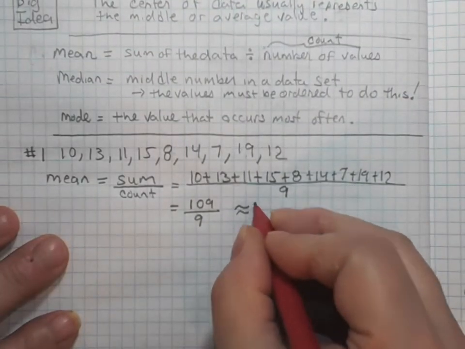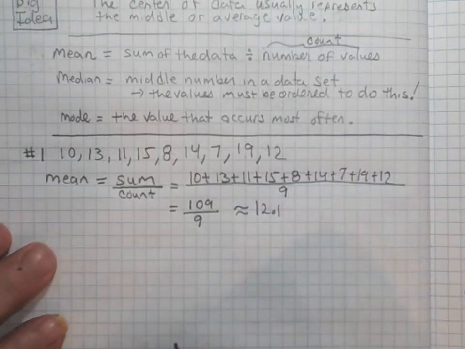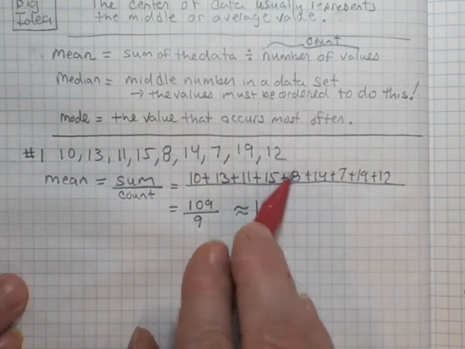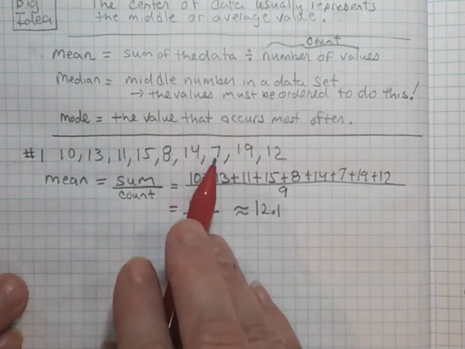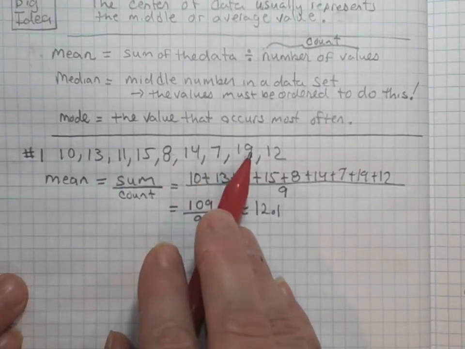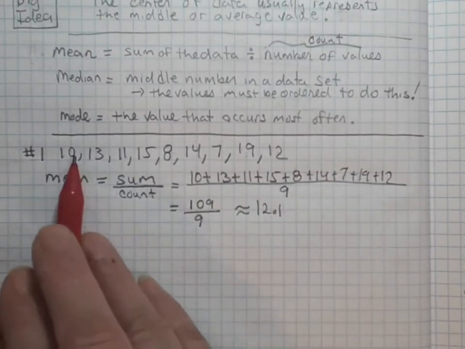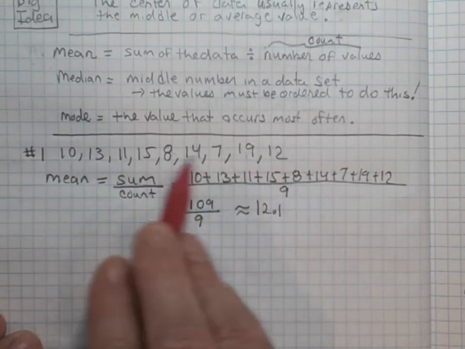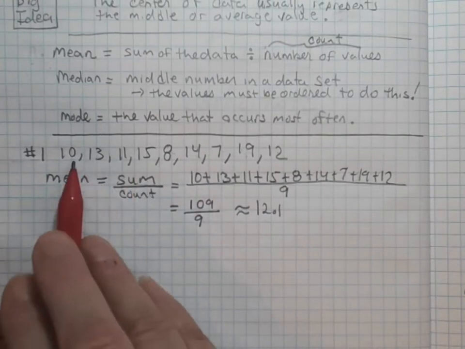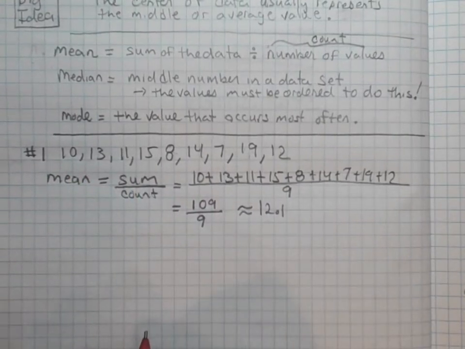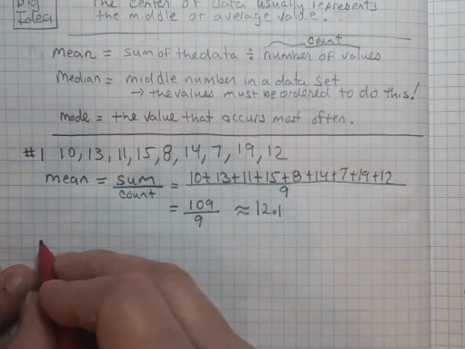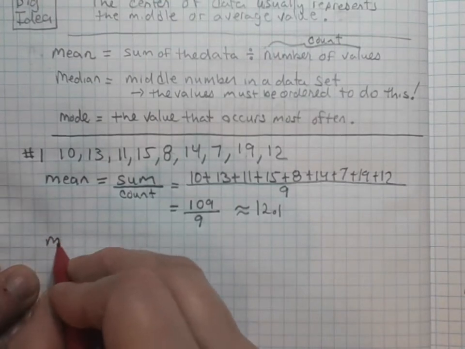So it's about 12.1. And if you look at these numbers, does that sound like a reasonable value? 7 is the smallest, the biggest is 19, so it would be somewhere in the middle of that. So 12.1 is probably pretty close. We have a lot of numbers near 12: 12, 15, 13, 11, 10, so it sounds pretty reasonable. Okay, all right, and then let's do the median.